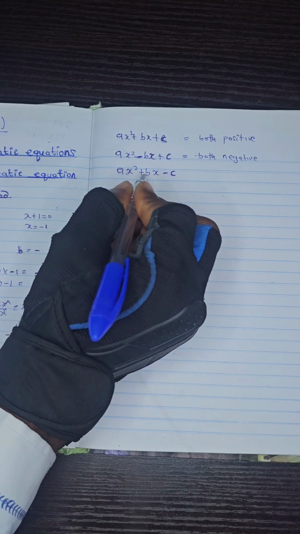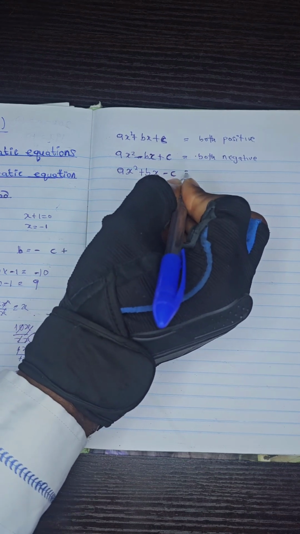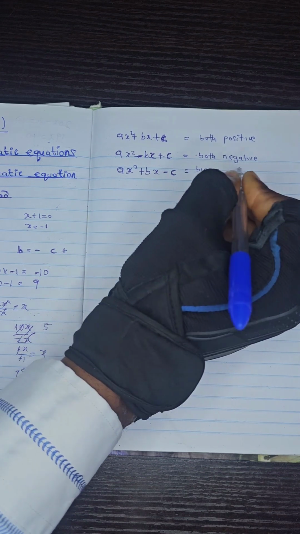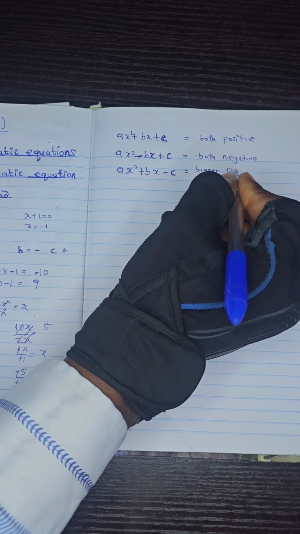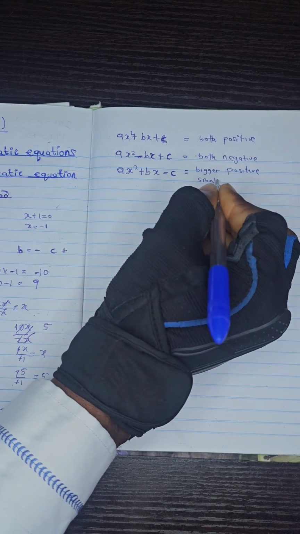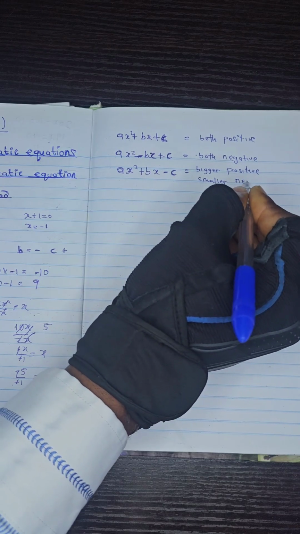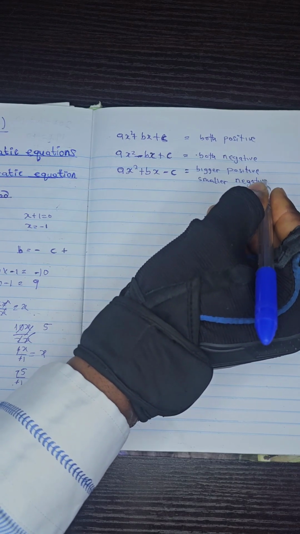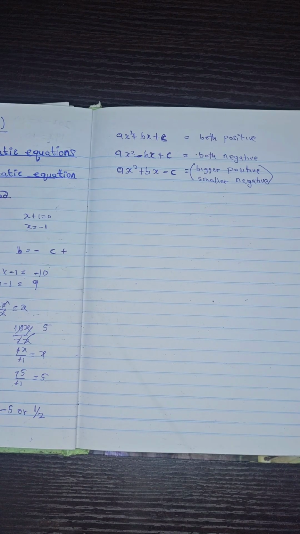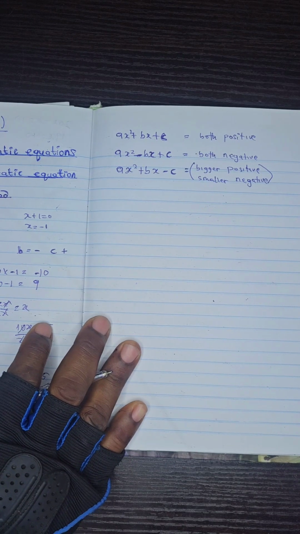But in a case where b is positive and c is positive, the bigger value will be positive, while the smaller value will be negative. This is like a check and balance when you are solving, so you don't make mistakes. Because when you are solving mathematics, positive and negative signs usually cause a lot of trouble.